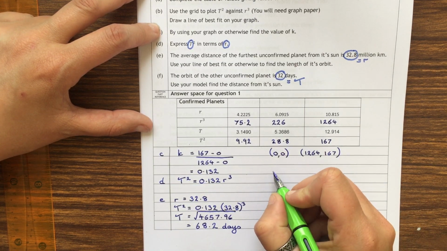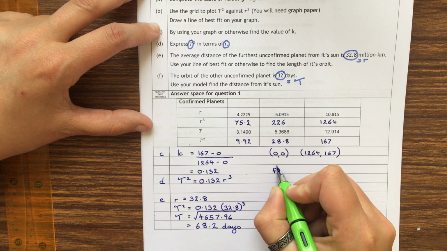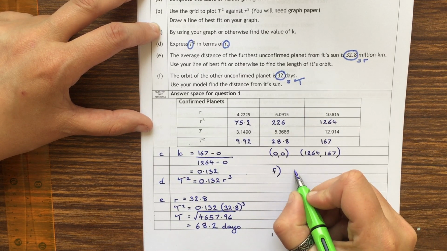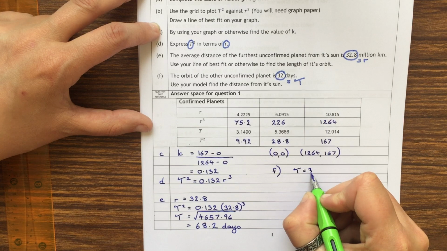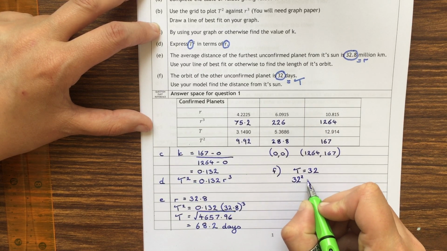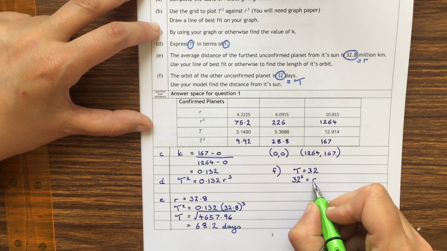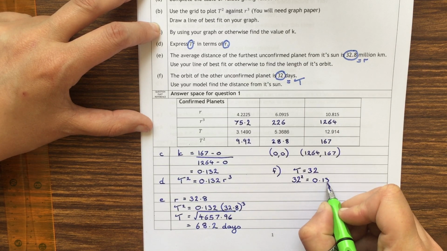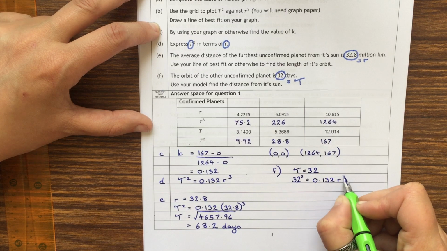So for part F, we know that t is 32, so we can substitute this in, and we'll have 32 squared, k value of r, and then r cubed.